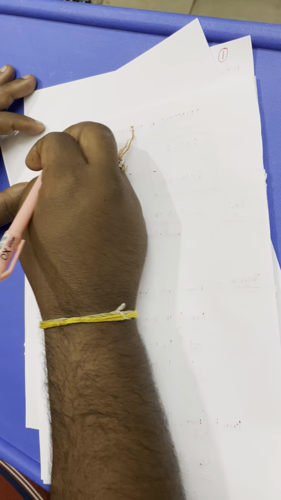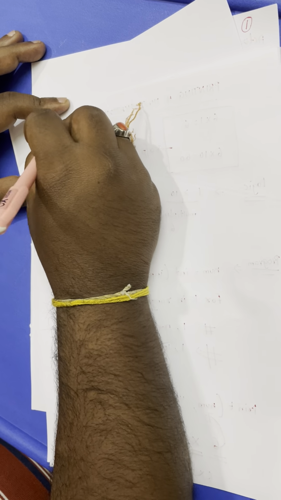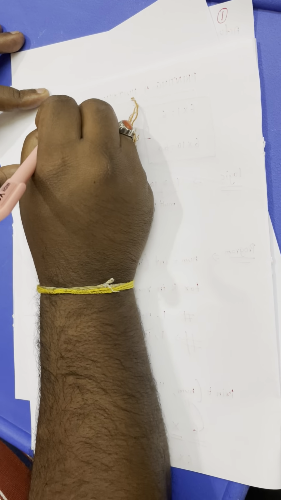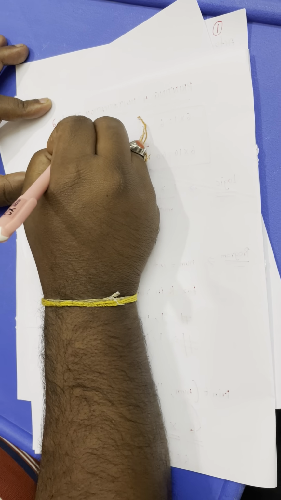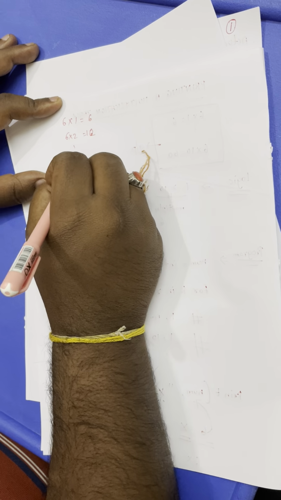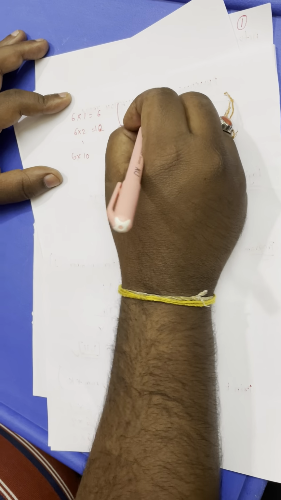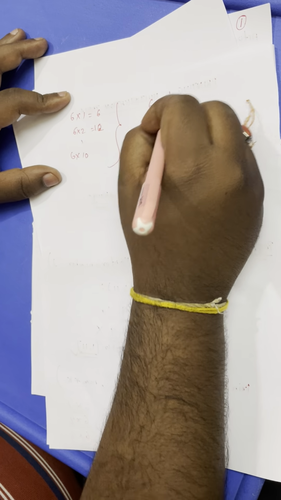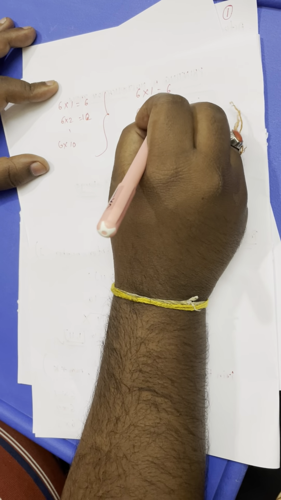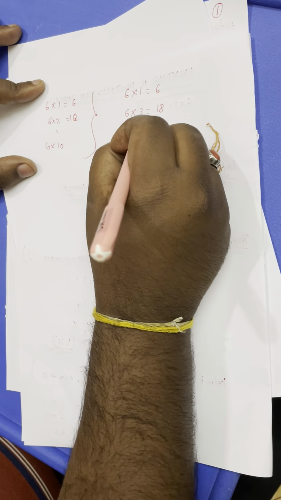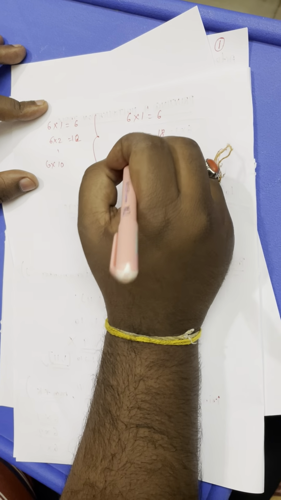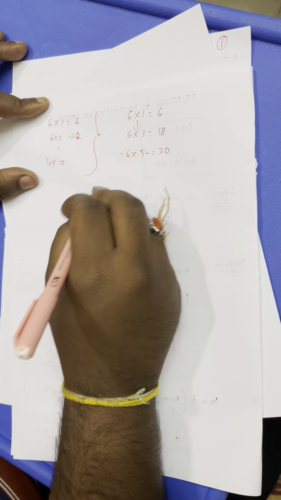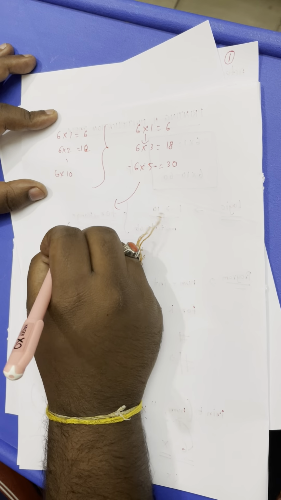So now let's extend this program a little more. Now we are getting an output as 6 into 1 is equal to 6, 6 into 2 is equal to 12, and so on up to 6 into 10. In case you need only 6 into 1 is equal to 6, 6 into 3 is equal to 18, 6 into 5 is equal to 30, so you want the multiples of 6 skipping one number, that is just changing the for loop.